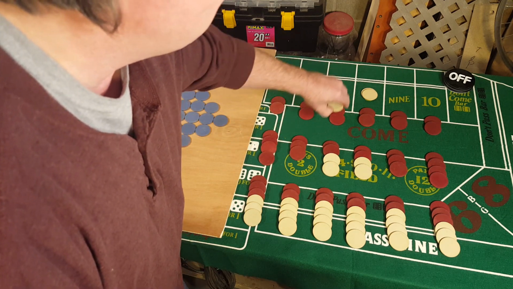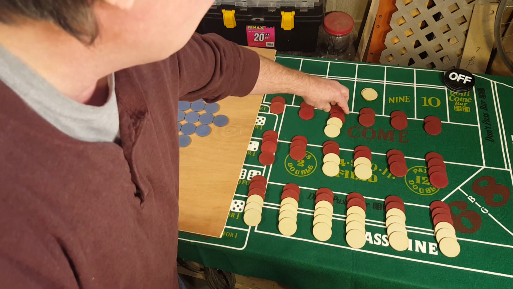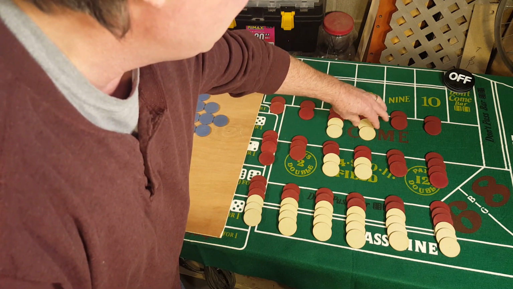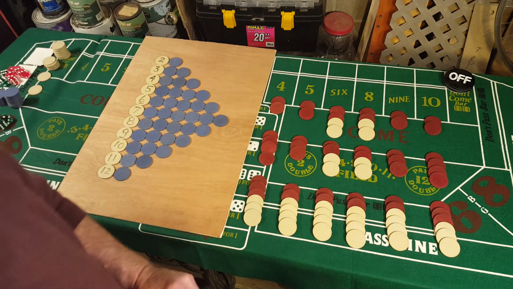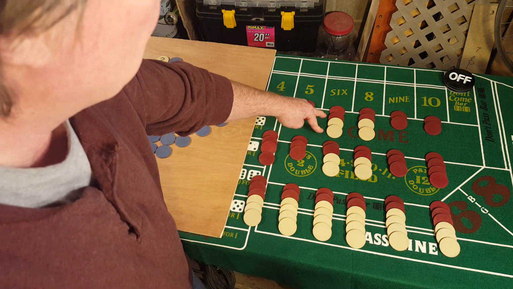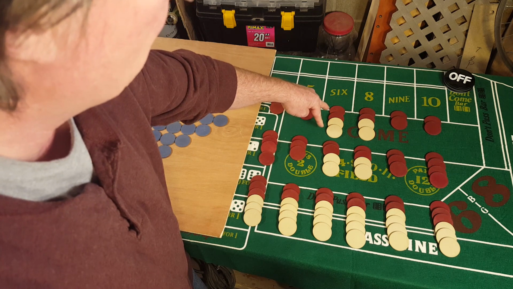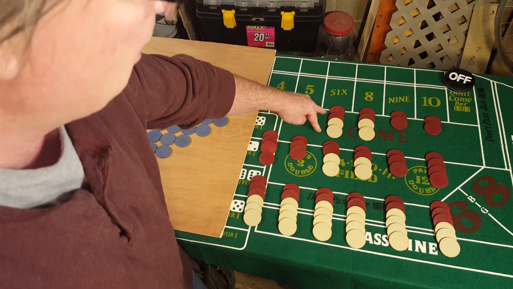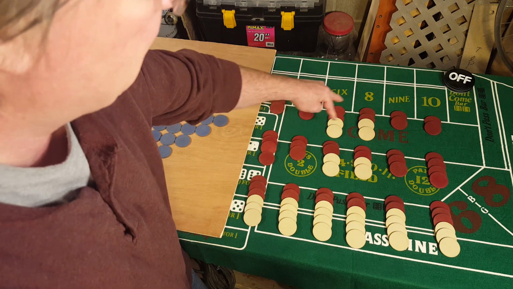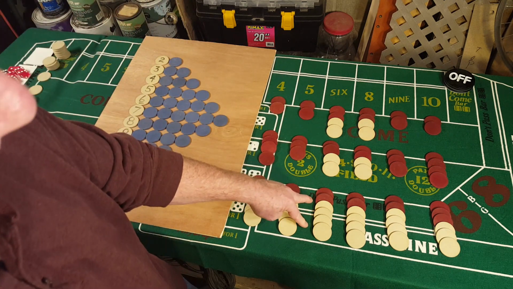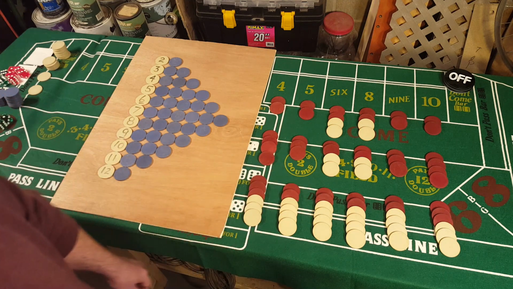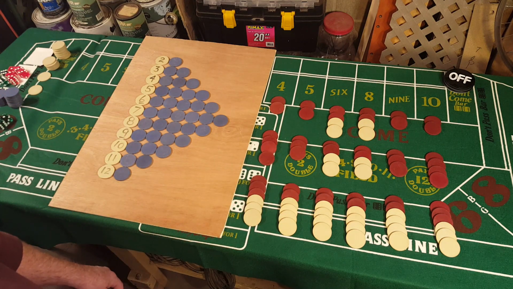But in fact, the casino forces you to bet in increments of $6 on the 6 and 8. Okay? And what the casino will do is they will pay $7 for every $6 bet. So a $12 bet on the 6 or the 8, the casino will pay $14. It's a little harder to see, but there's a house edge there as well.